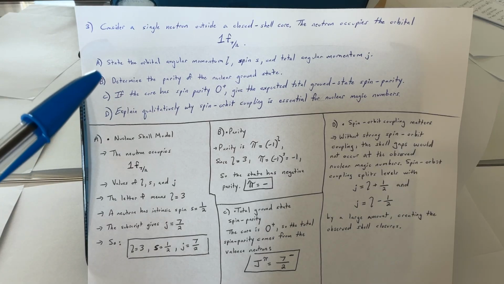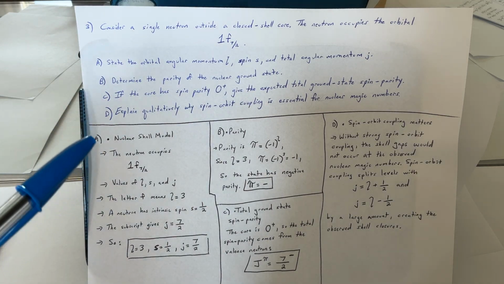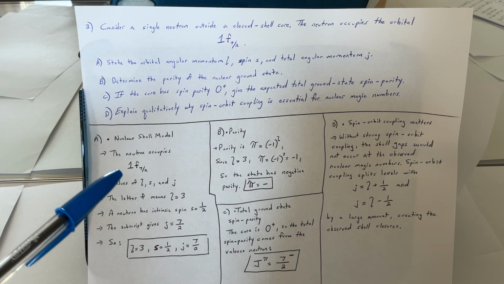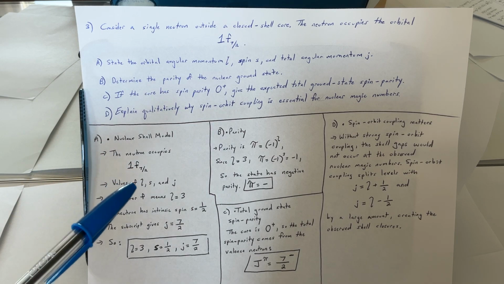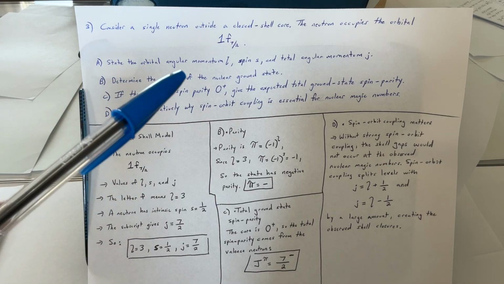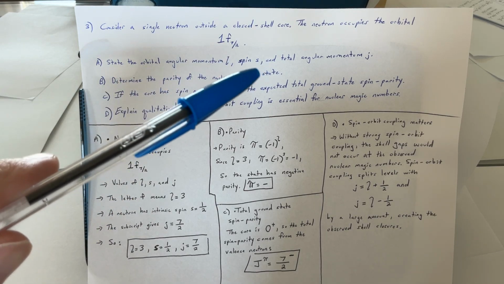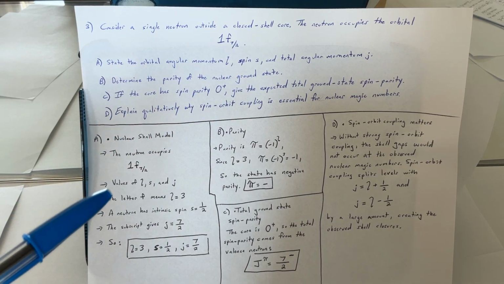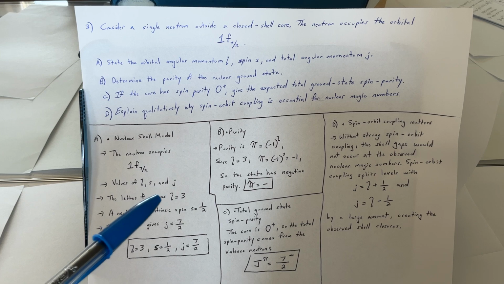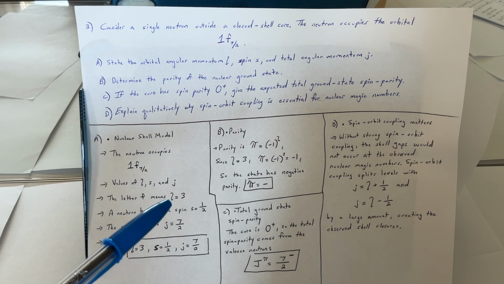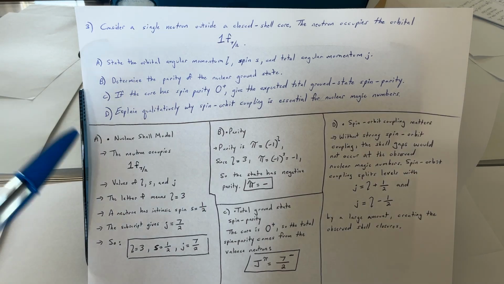Okay, so part A, this is a nuclear shell model problem. The neutron occupies 1f 7/2. The letter f means that our orbital angular momentum is equal to 3.